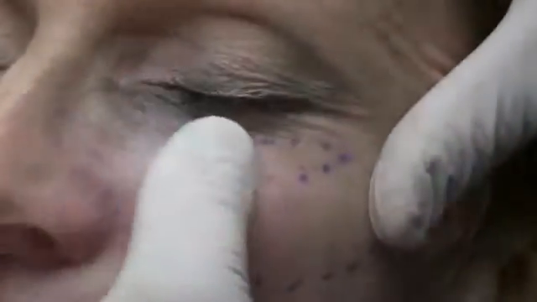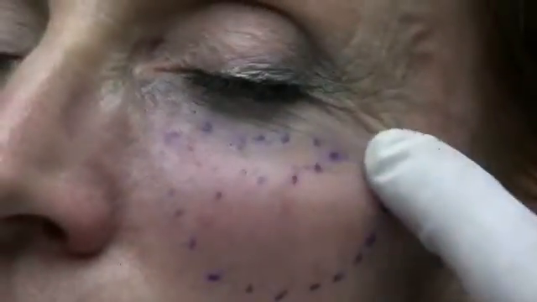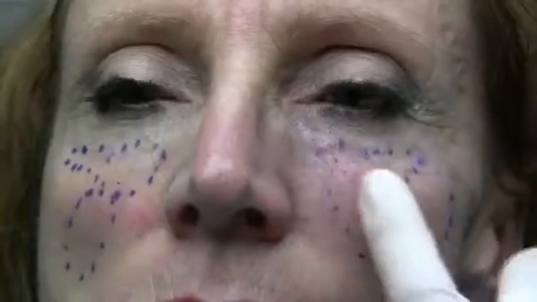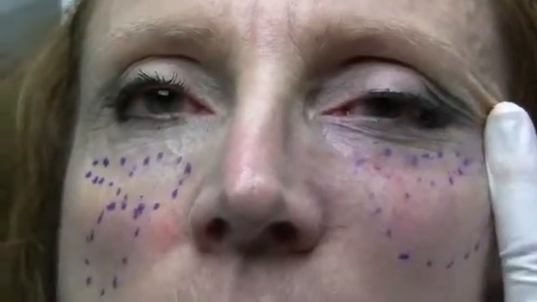So massaging this now, we have put 1 cc in this infraorbital depression in her tear trough. We may come back and put a little bit more, but if you look at this side versus this side, I believe you can see the difference. She has some nice malar or submalar anterior maxillary infraorbital projection now.